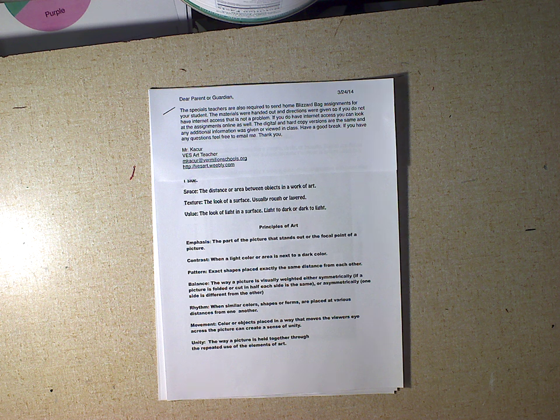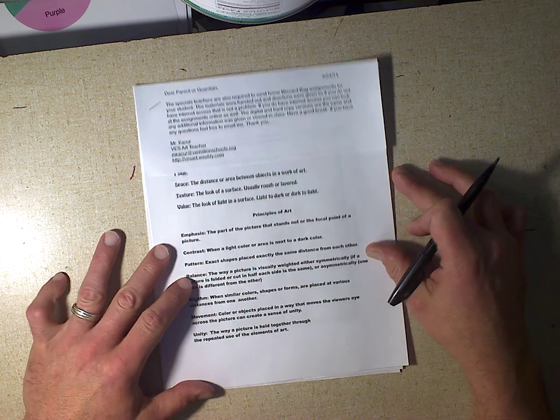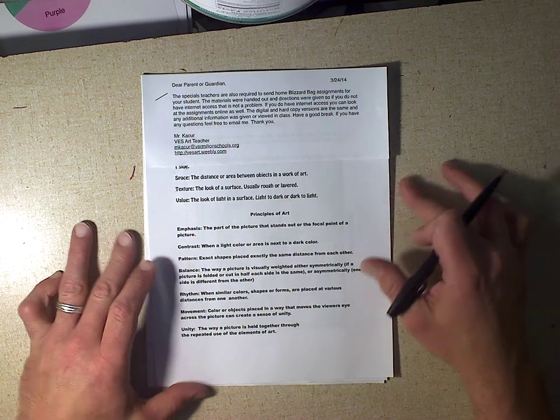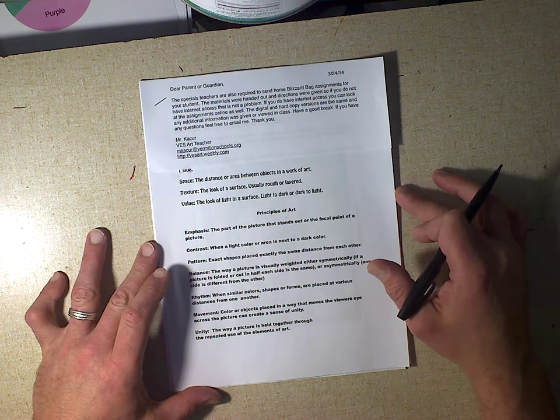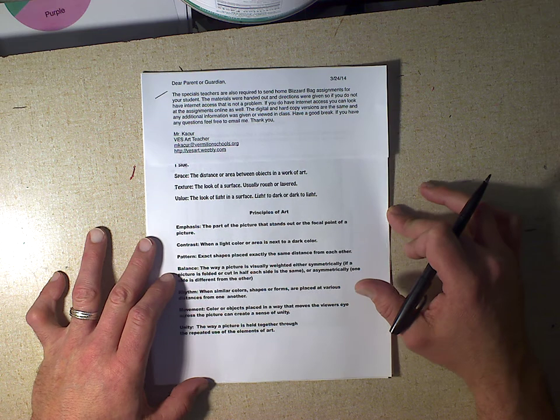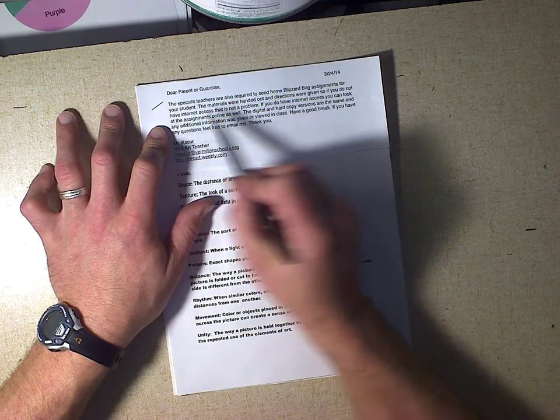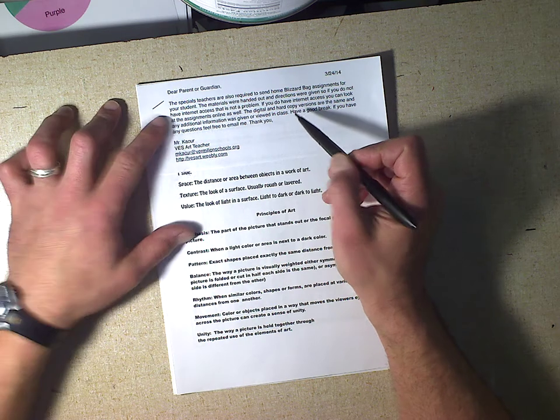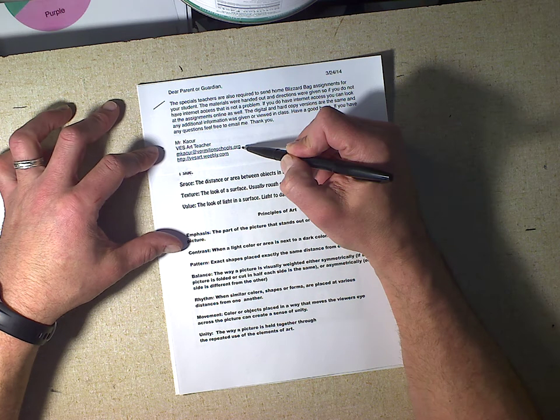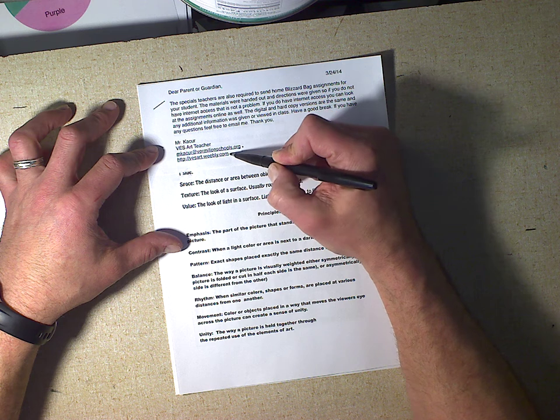Hi guys. So you are going to take home these blizzard bag packets. The blizzard bags are the extra activities we need to send home because of all the snow days. And there's going to be a note on the top that tells your mom and dad that we have to send them home too. And I also have my email and our website that we use.